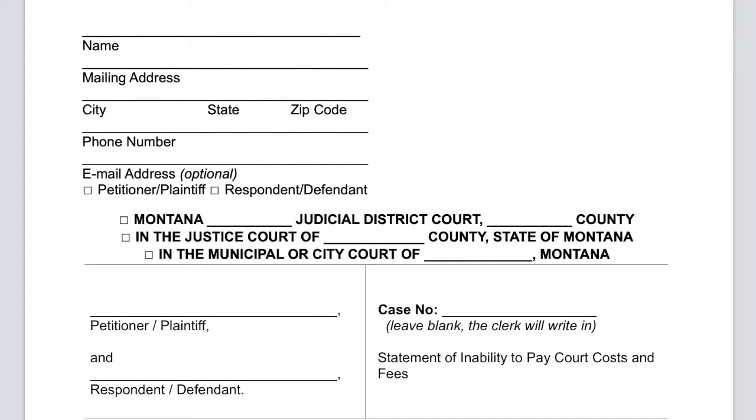Next, fill in the information for the court in which you will be filing your documents. You can find this information on courts.mt.gov/locator. If you are the respondent, simply look at the caption on the documents that you were served with to find this information. Next, write in the names of the petitioner and the respondent or co-petitioner on the appropriate lines below.